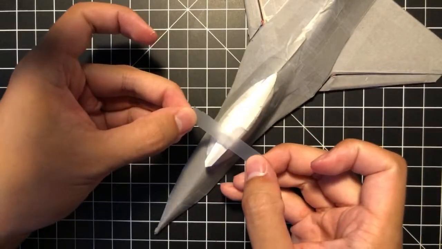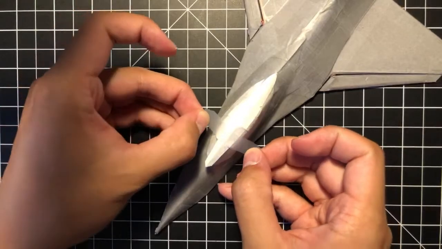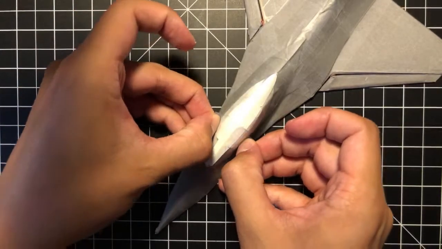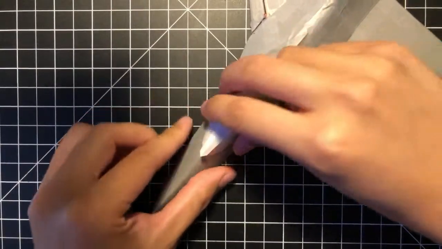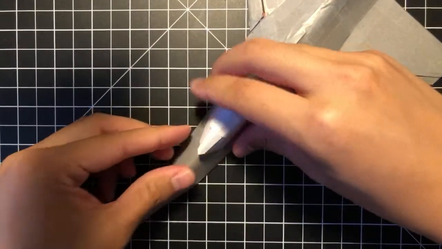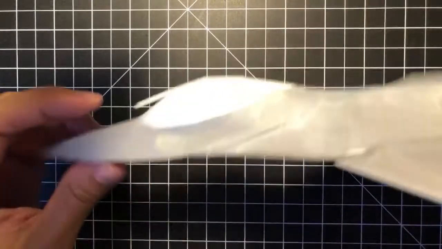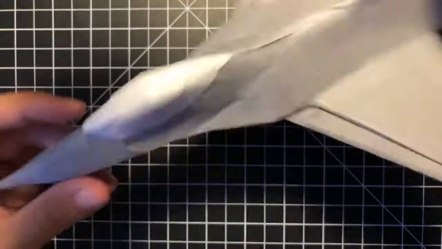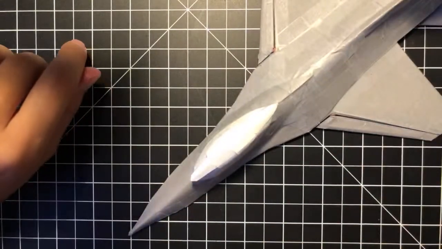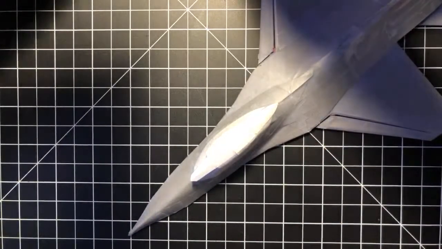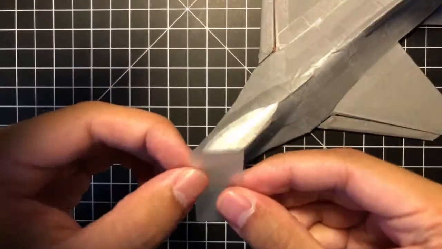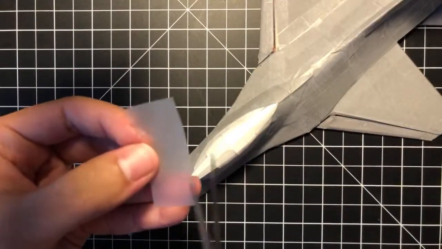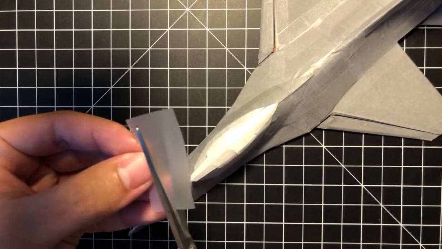You just put it on like this and tightly bound it, and then this front bit, you just gotta tape that down, and then we're done with the canopy. It only took 3 or 4 streams to finish this canopy, but whatever. It is what it is. It looks great now.